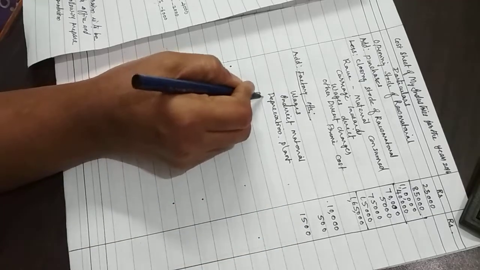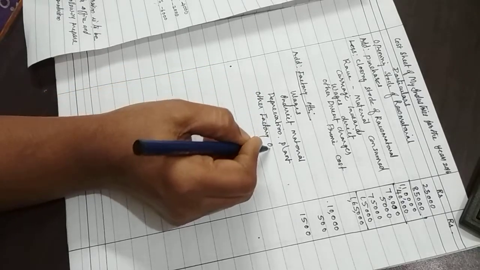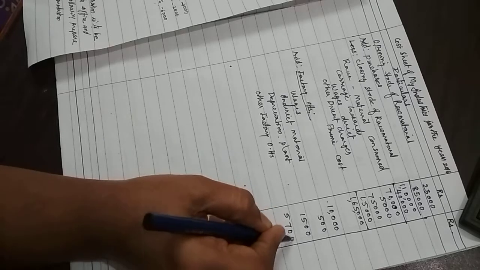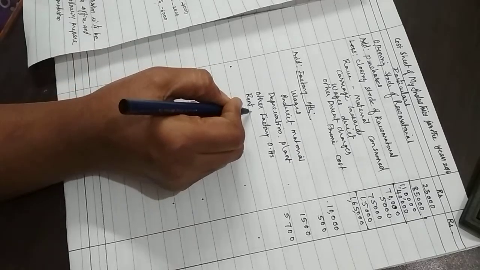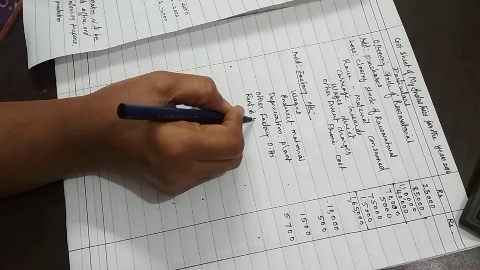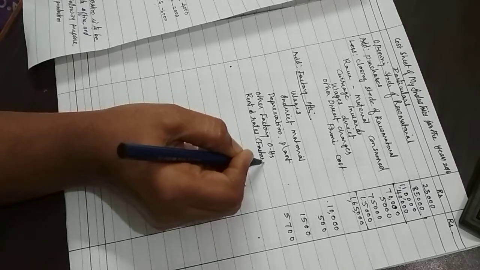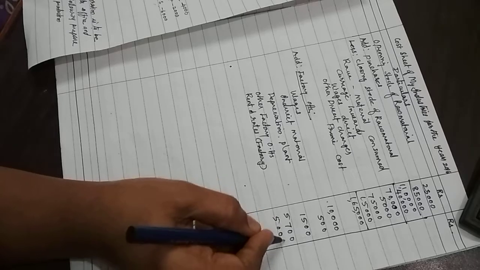Other factory overhead 5,700. Rent and rates factory 5,000.